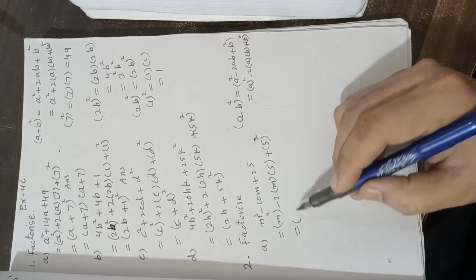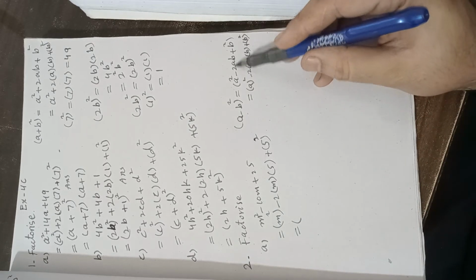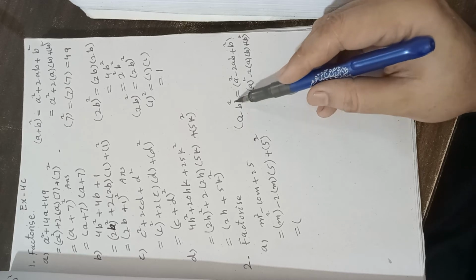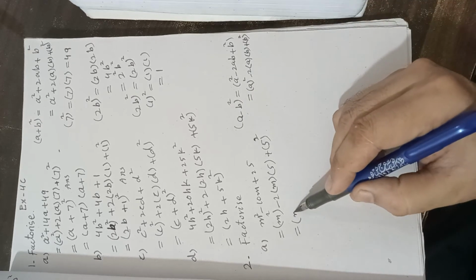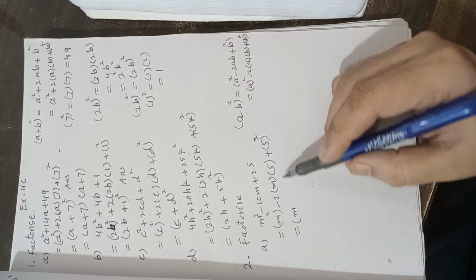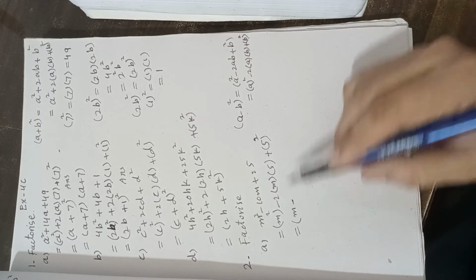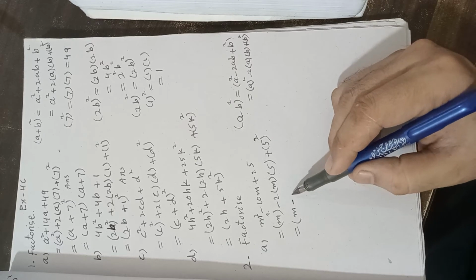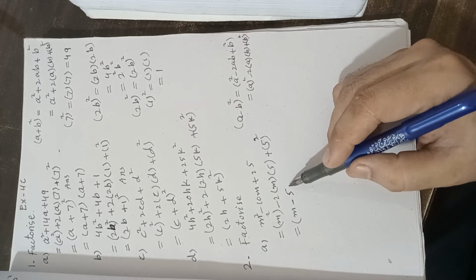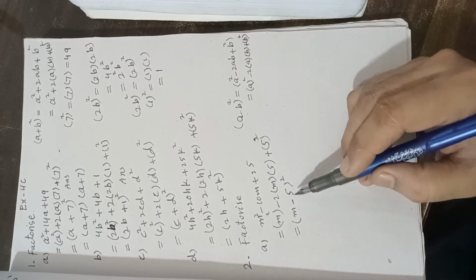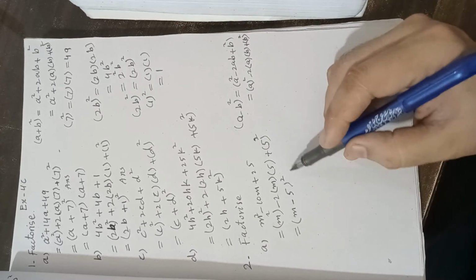So again you will hide this term as it is not seen here, (a minus b) whole square. Then we will write m, this sign minus, always use this sign, and then the last term 5 whole square, just like (a minus b) whole square, (m minus 5) whole square. This is our answer.